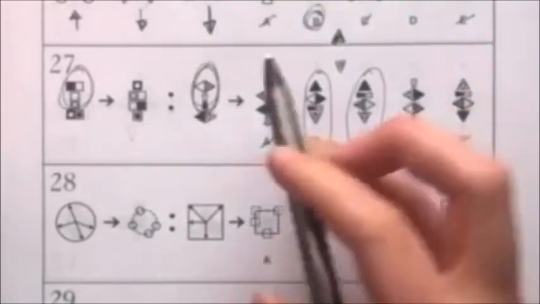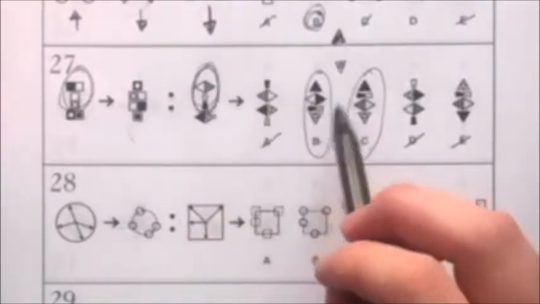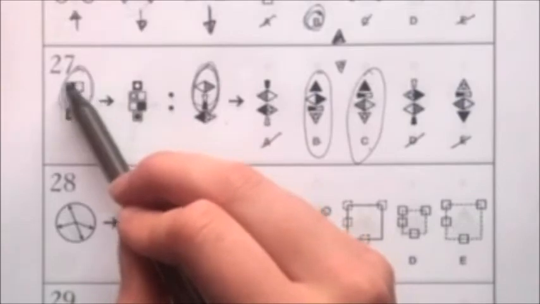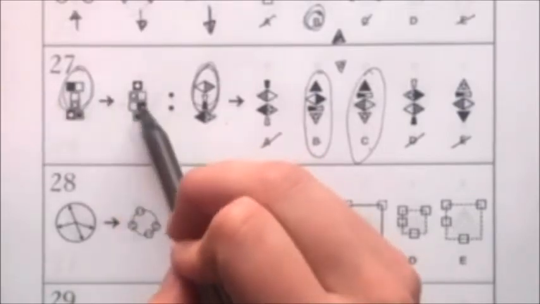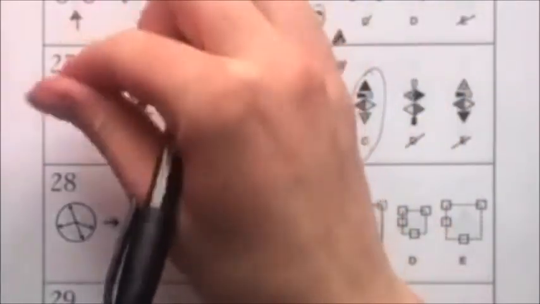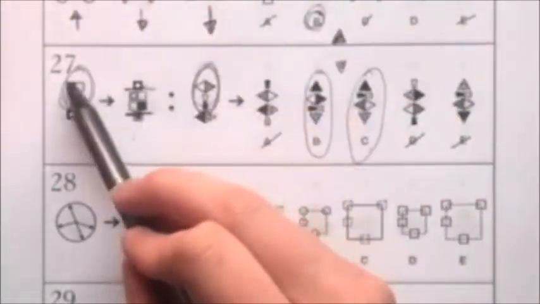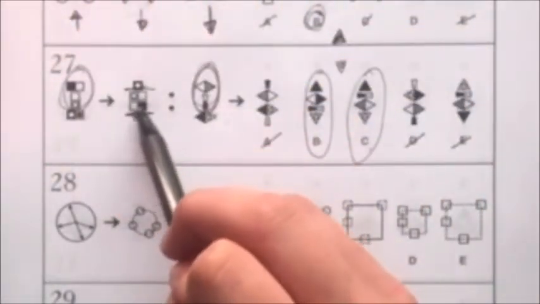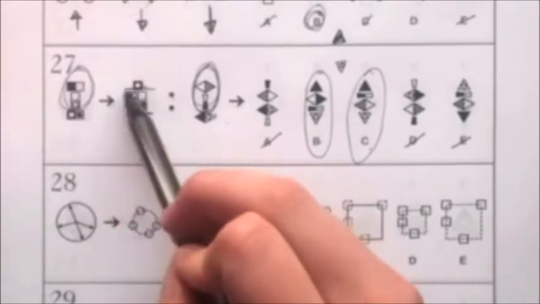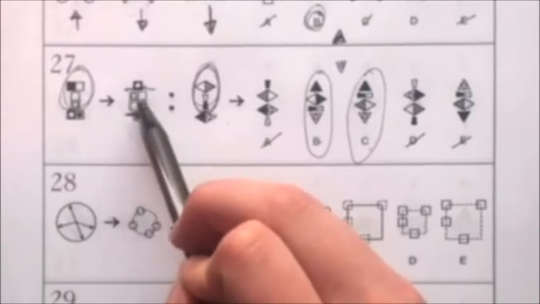So the two top shapes come into the middle. Now, if you look at this carefully, this top shape becomes the bottom of this middle set. They swap over. So this top shape becomes the bottom of the middle set, and the bottom shape becomes the top of the middle set of these two.